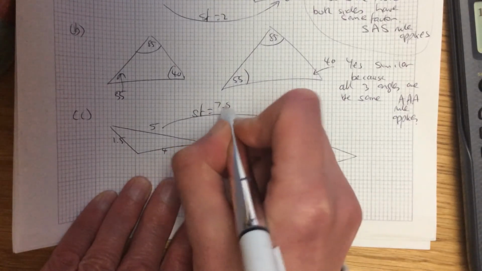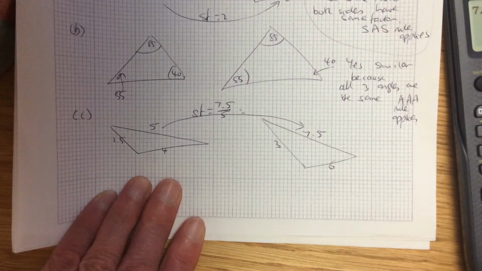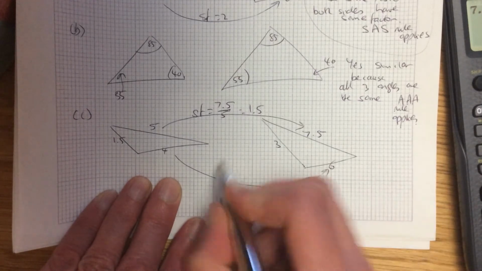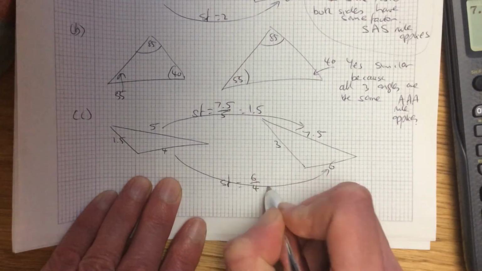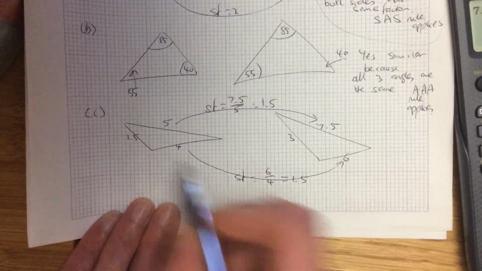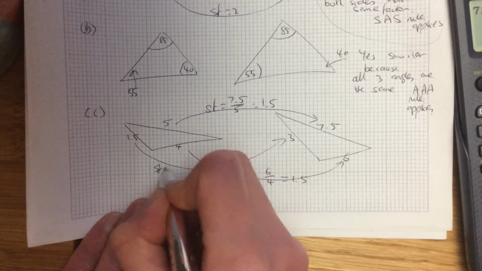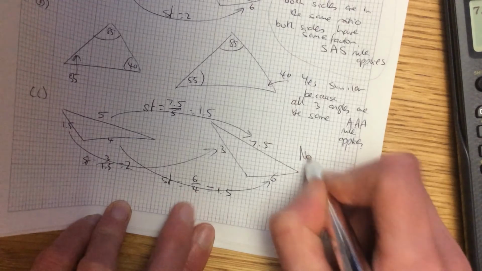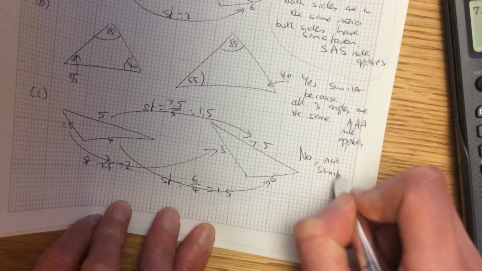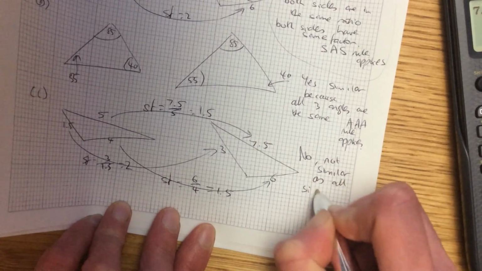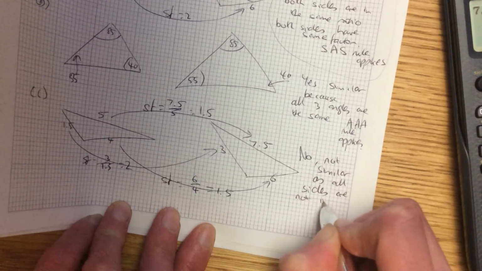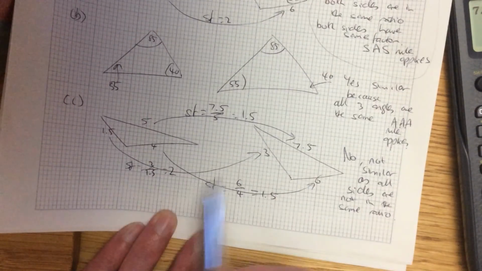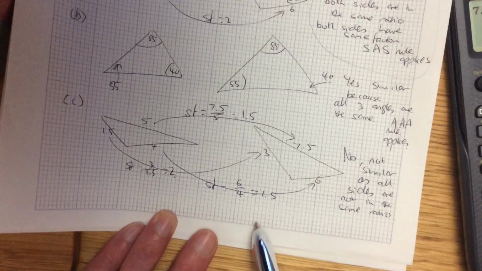So the scale factor of that is new over old. 7.5 divided by 5. So that side is 1.5. Check this side. So the scale factor of this side is new over old. 1.5 again, so it's looking good. Check this side. Scale factor is new over old. It's only 2. So we can say no, not similar, as all sides are not in the same ratio. If this one here had a scale factor of 1.5, we would say it is similar, but it's not.